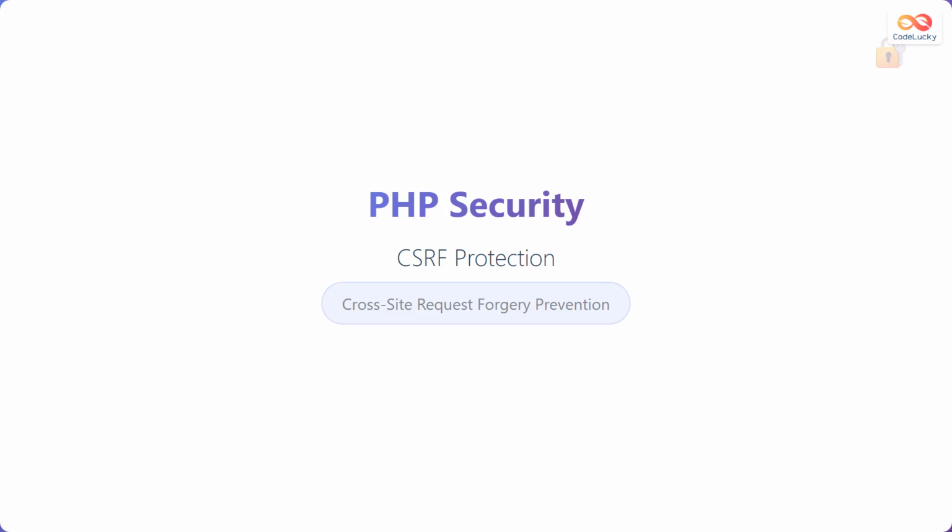Welcome to this session on PHP security, where we will explore cross-site request forgery, or CSRF protection. This session will provide you with a thorough understanding of cross-site request forgery prevention, an essential aspect of web application security.